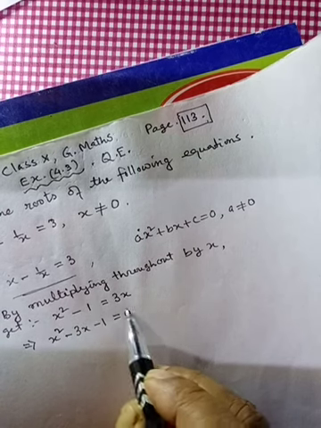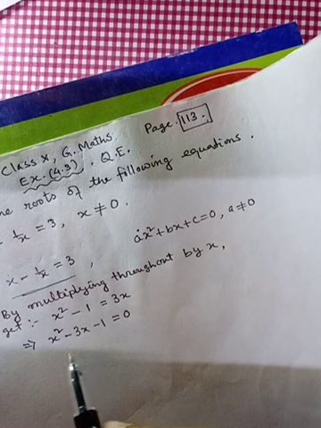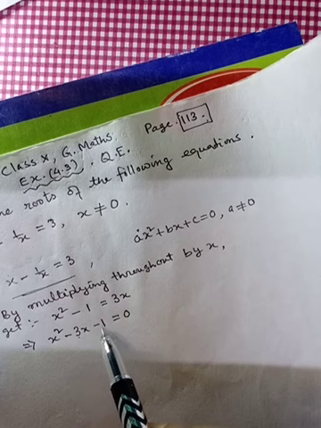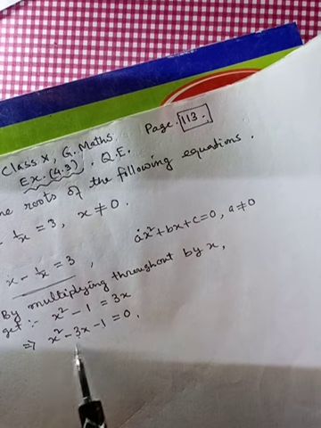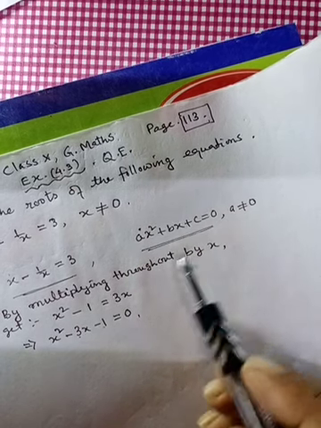equal to 0. So it is in the form of a quadratic equation, where a is 1, b is minus 3, c is minus 1. This is the standard form of a quadratic equation.